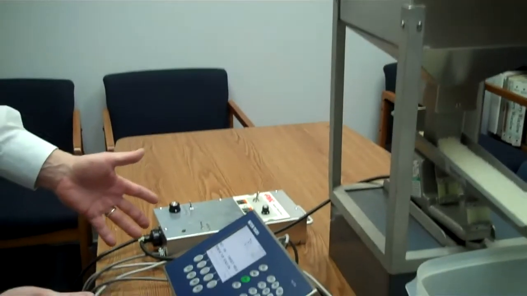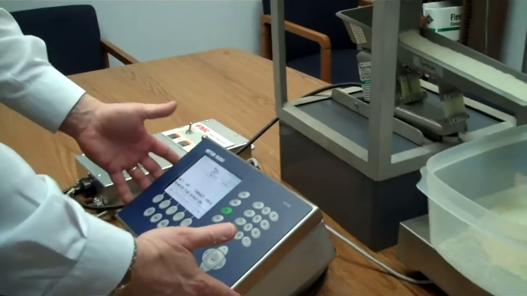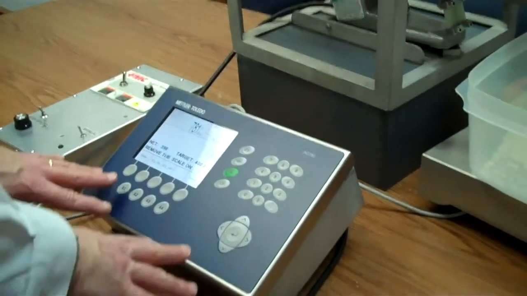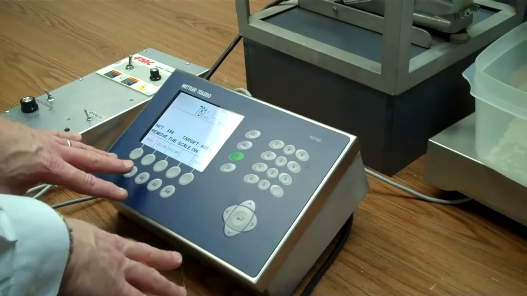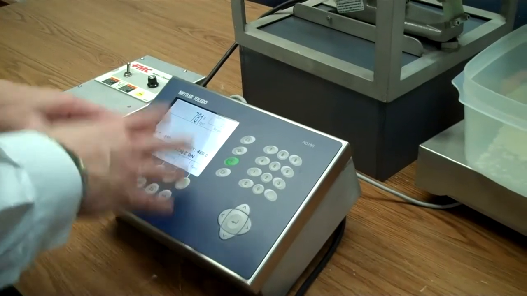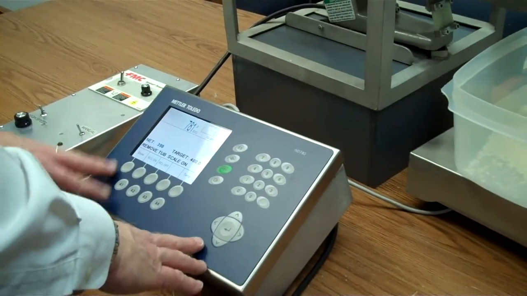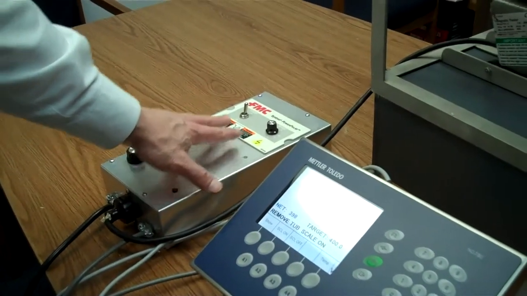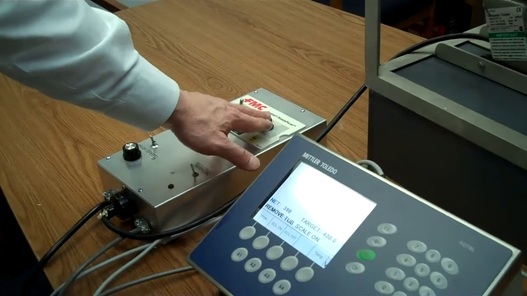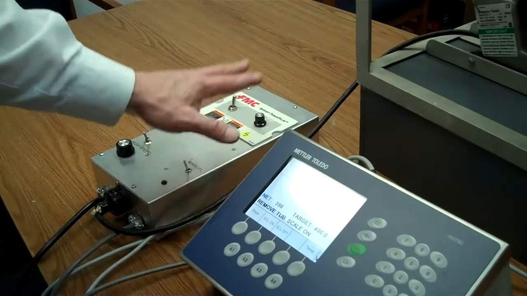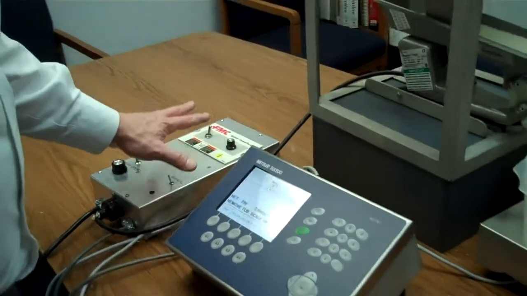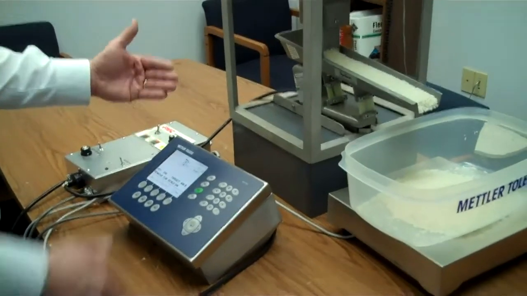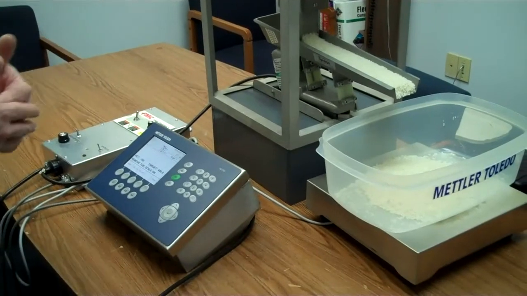This is the IND 780 Mettler Toledo terminal. This is a multi-scale indicator. We have the QI application running on it, which means that it will handle up to 4 scales or 12 flow meters, or a combination of both. Then we have the controller for the linear feeder here, and what we'll be doing is changing the speed of the feeder. The QI is controlling cutoff of a constant speed feeder. We will change the speed to show differences in material feed.